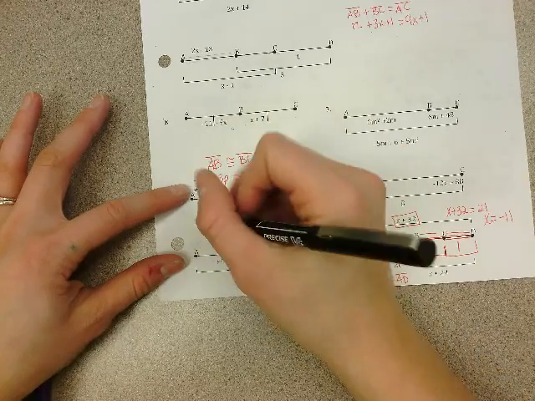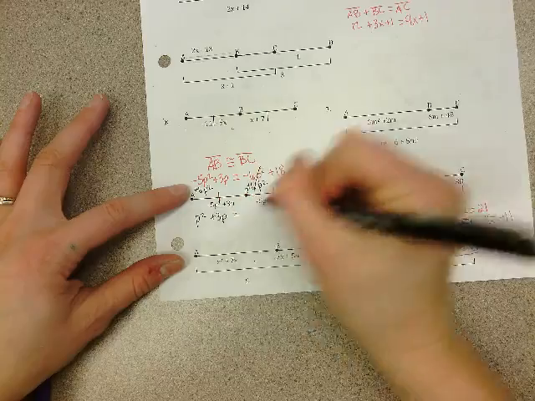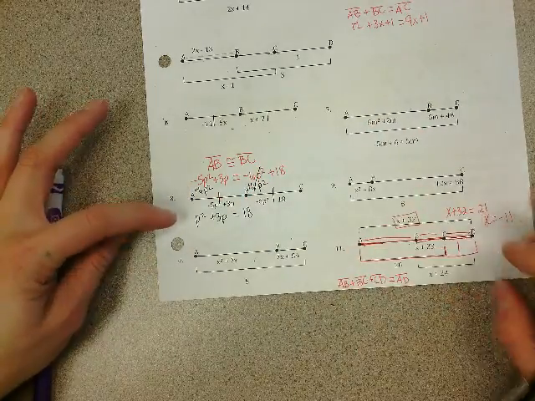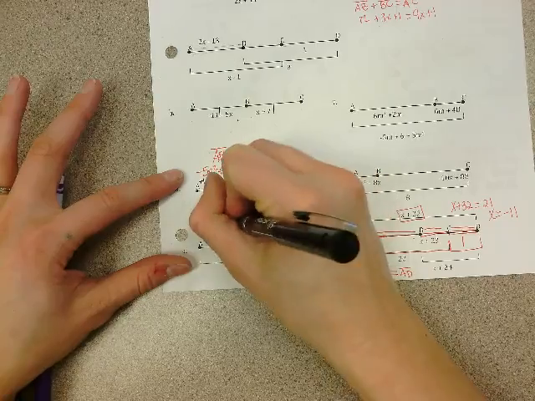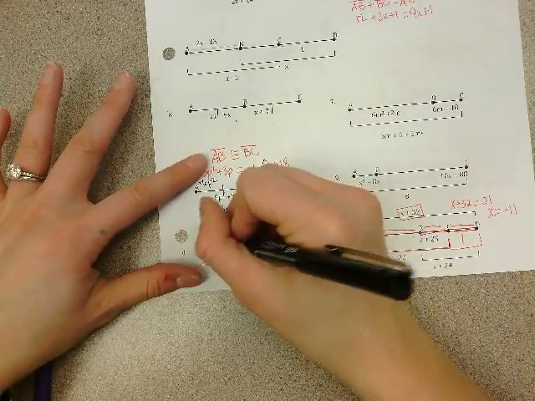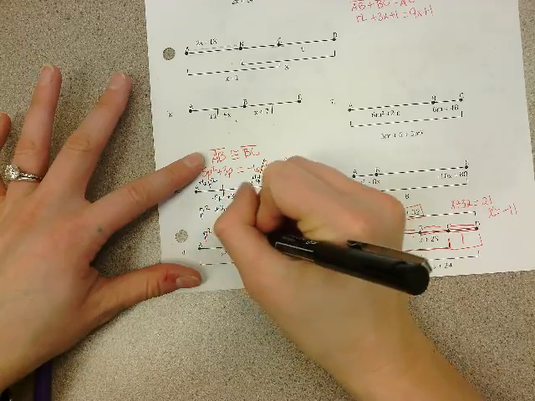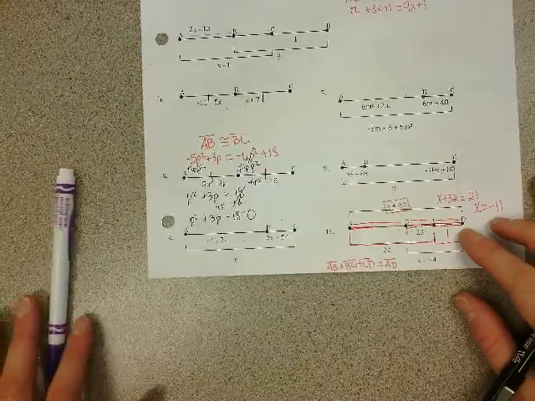Do I have it equal to 0 yet? No. So I subtract the 18, and I get p squared plus 3p minus 18.